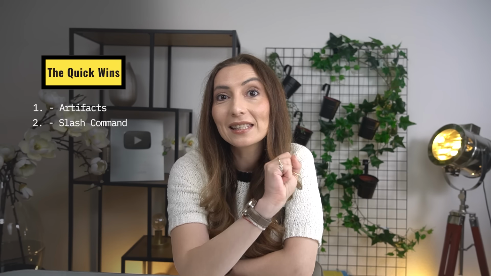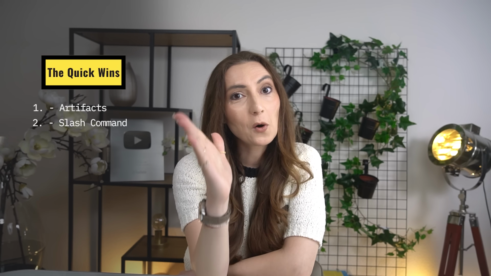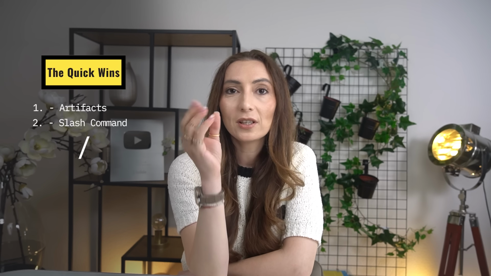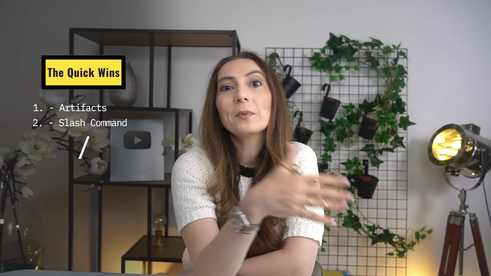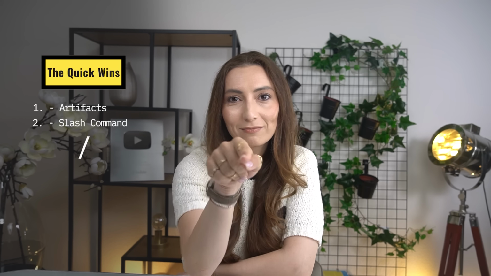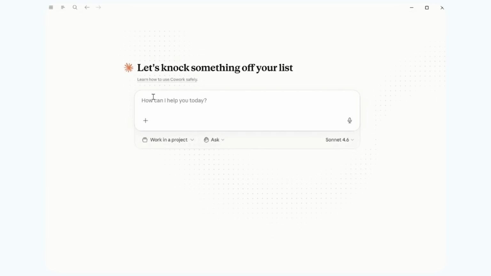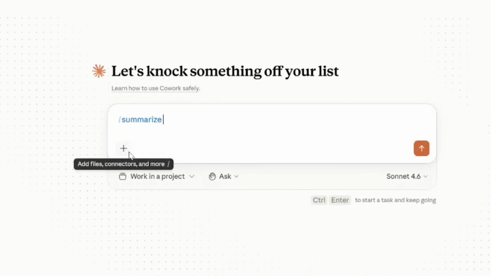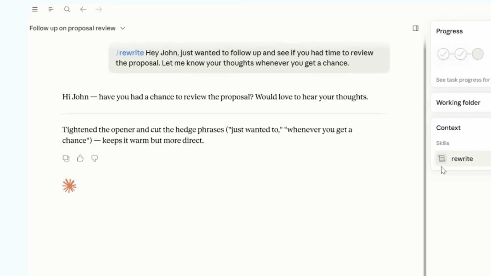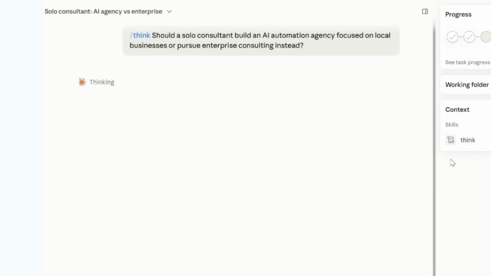But it gets more interesting because number 2 are the slash commands. So if you type a / inside any Claude conversation, there's a menu that pops up. And most people have never typed it. So go ahead and do that now. Slash commands are pre-built shortcuts that trigger common actions instantly. So if you need a summary, just go /summarize. If you need to rewrite something, go /rewrite. If you want Claude to think harder before answering, you go /think. Each one runs a specific instruction set without you having to retype it every time.